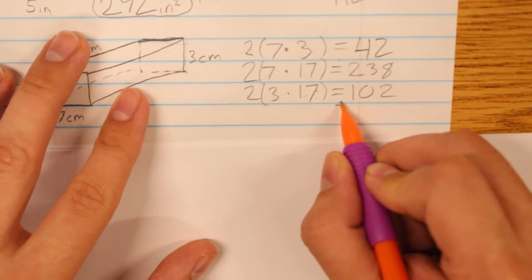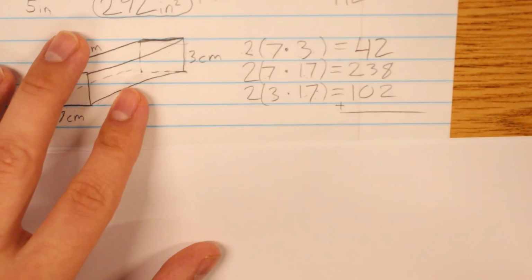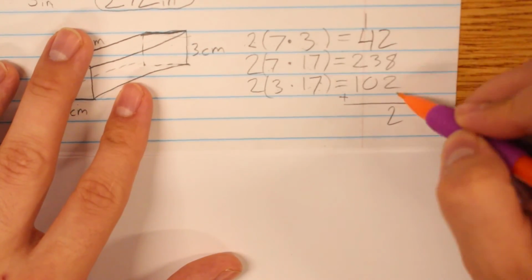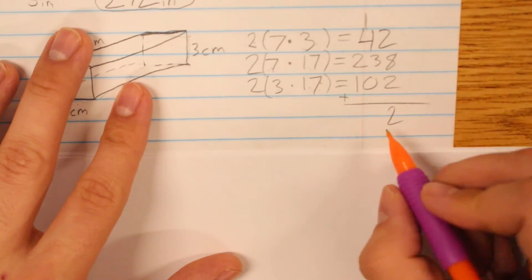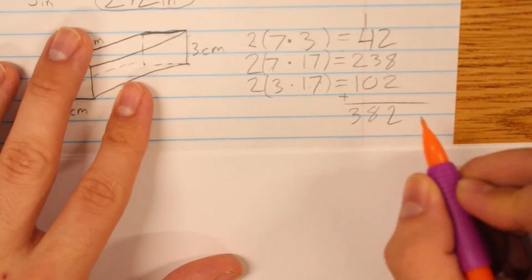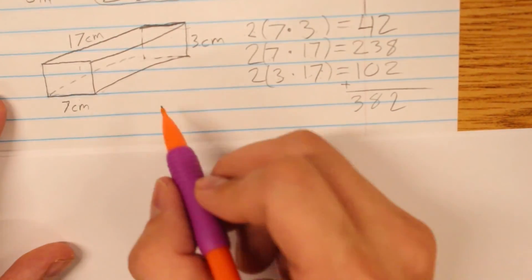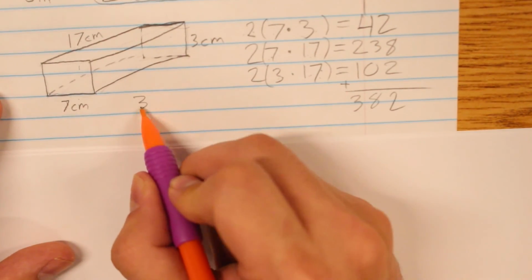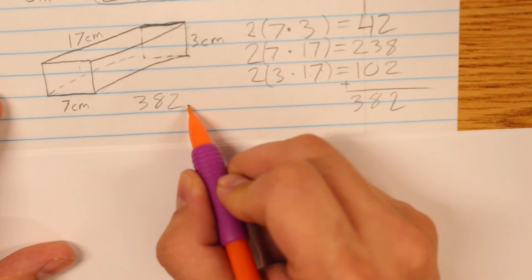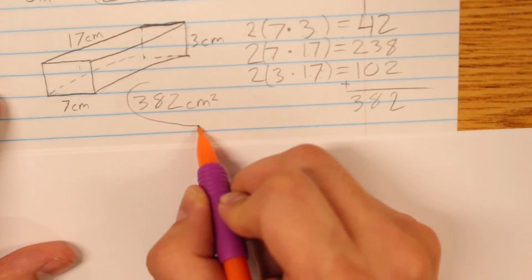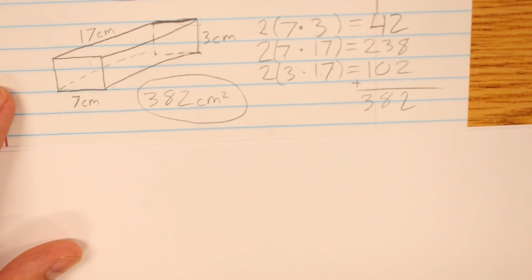So if you want to put a little plus sign here, now we're going to add all these together. And so, of course, you add this together, you get a 2 here, carry your 1. You have 8 here, and then 3 here. So you end up with 382. Now, that's not the final answer. We need to write that down over here, and then we need to add the units to it and square it, because again, this is area. So, good there.